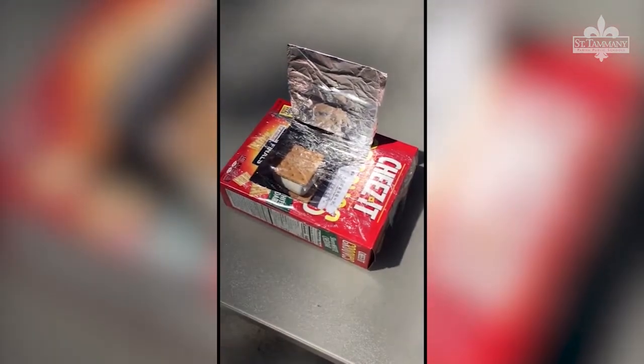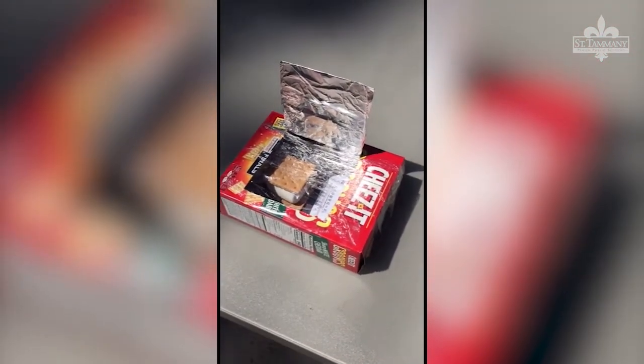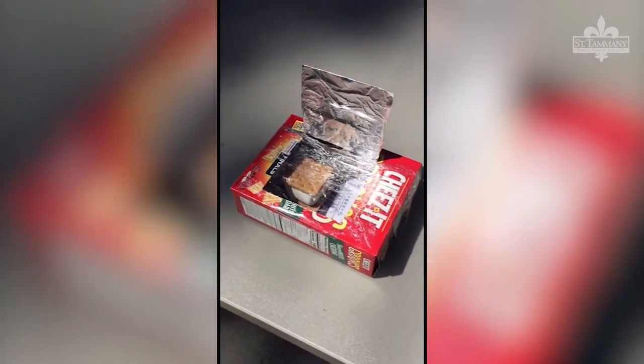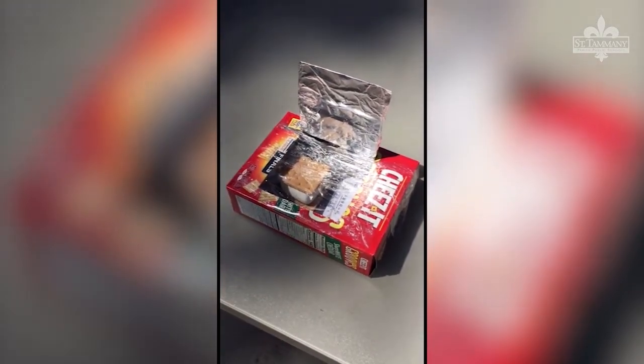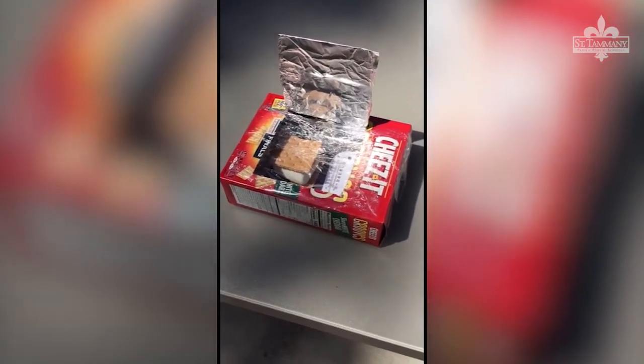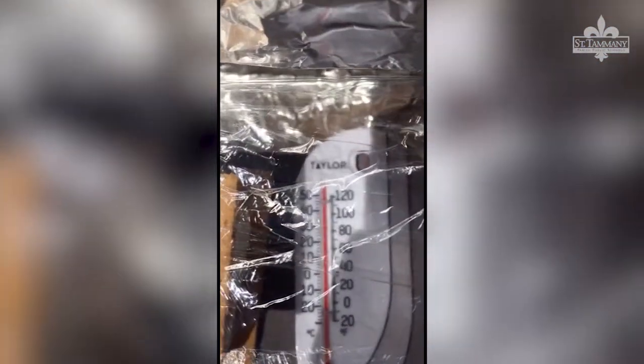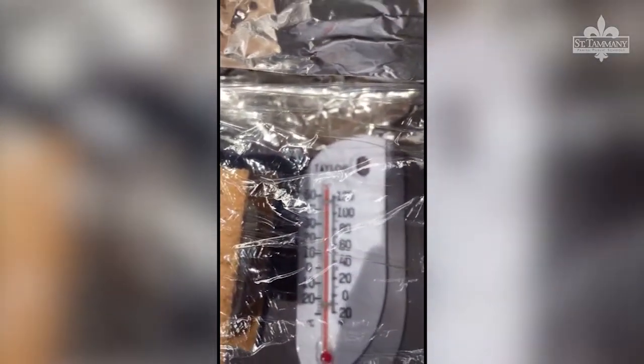All right, guys, it's been 20 minutes since I first put our solar oven outside. If you remember, it was 73 degrees outside, and inside the box was reading right at 120 degrees. It's still 73 outside 20 minutes later, but inside the box, inside our solar oven, it is reading well past 120 degrees.